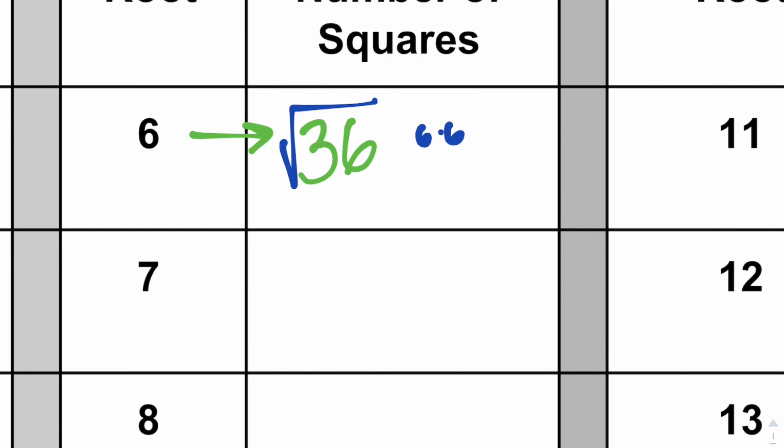Okay, the root of 7. So what times what equals 7? I'm sorry, not what times what. The square root of 49 is 7 because 7 times 7 equals 49.